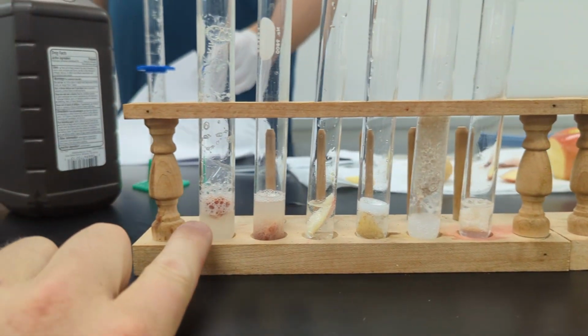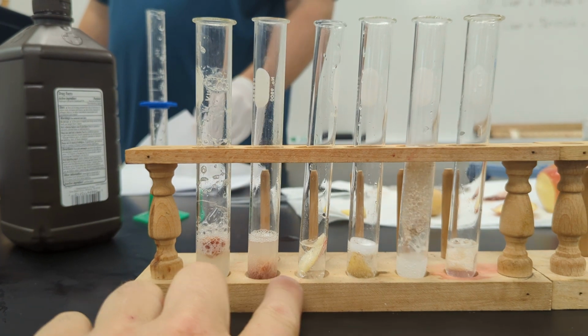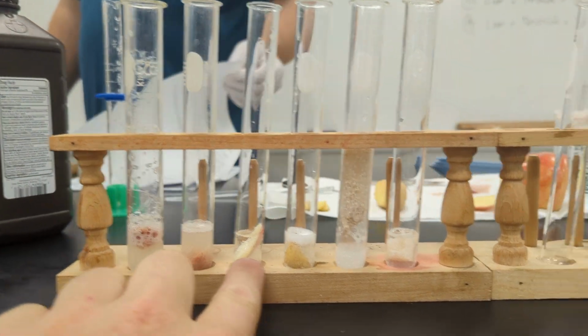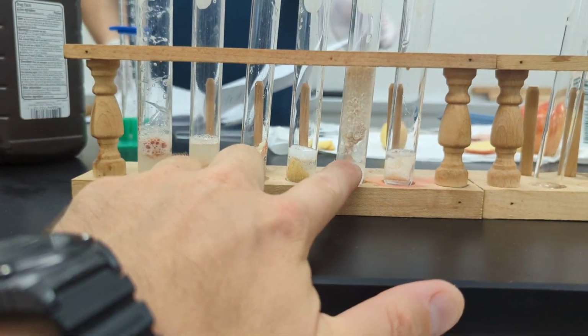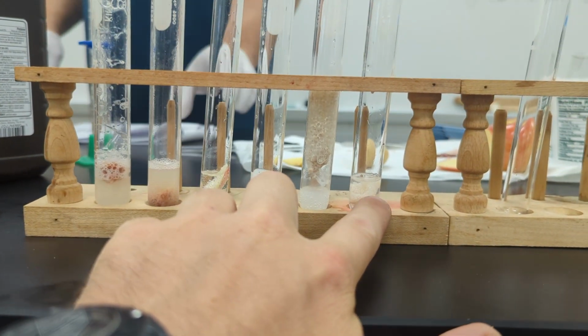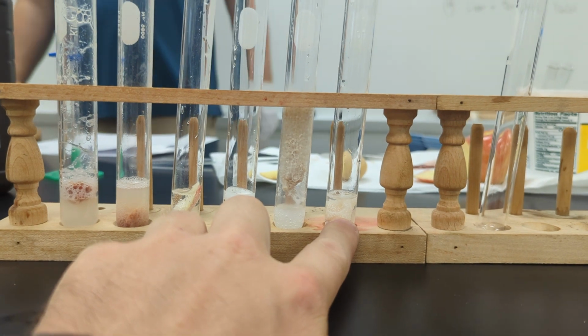So what do we have here? We have chicken liver, apple, potato, yeast, and raw chicken muscle.